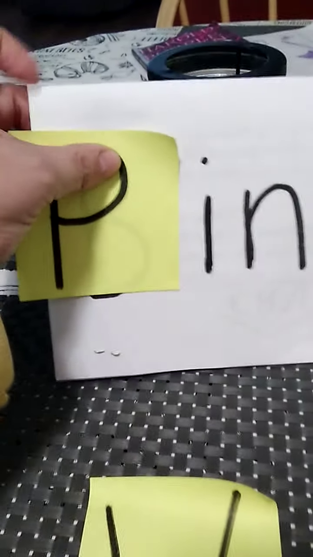So the song would sound like this. There was a farmer who had a dog, and Pingo was his name. Oh, P-I-N-G-O, P-I-N-G-O, P-I-N-G-O, and Pingo was his name.